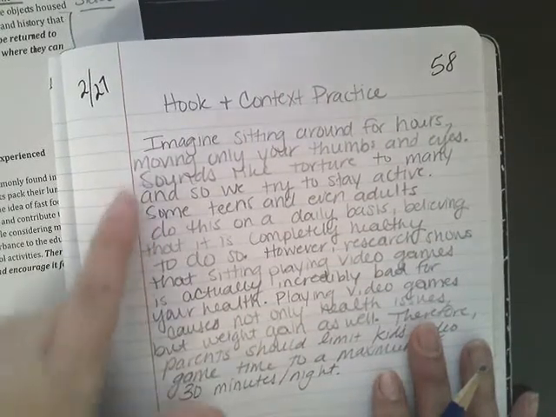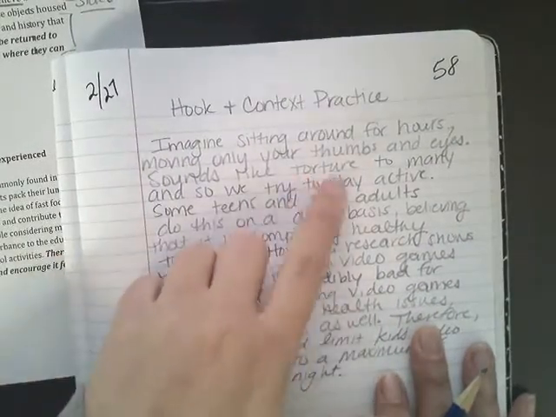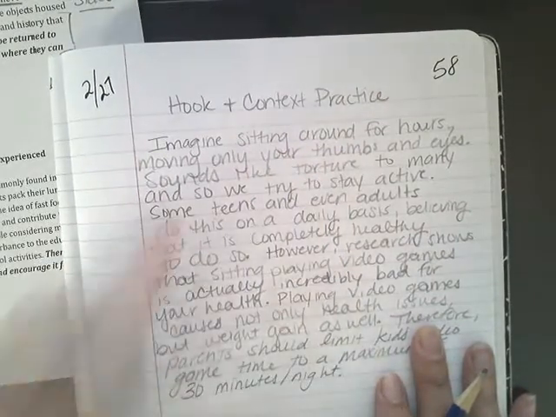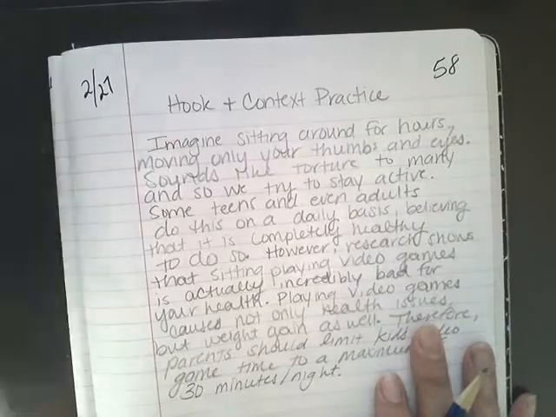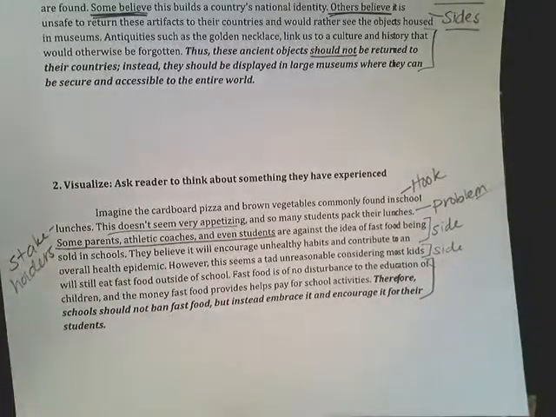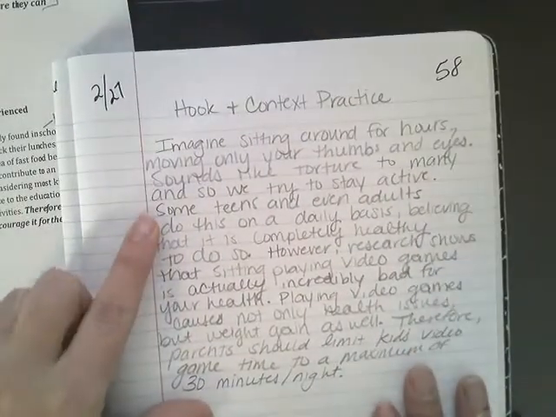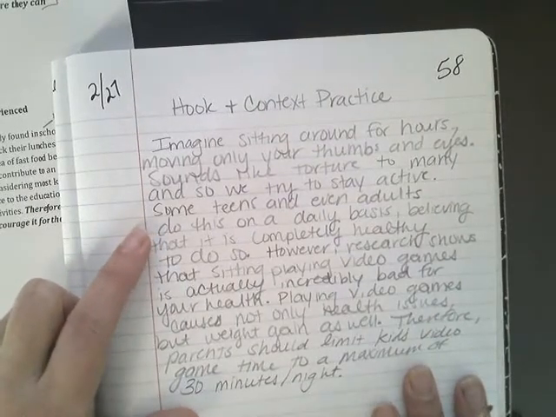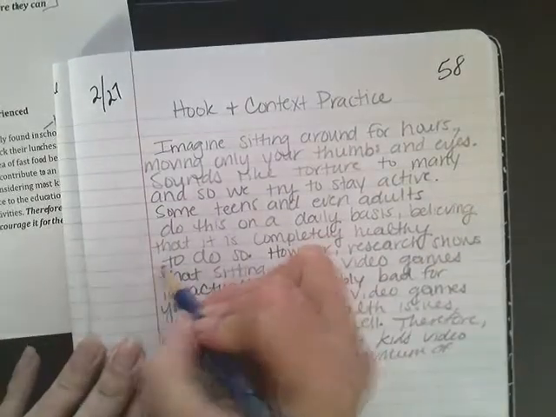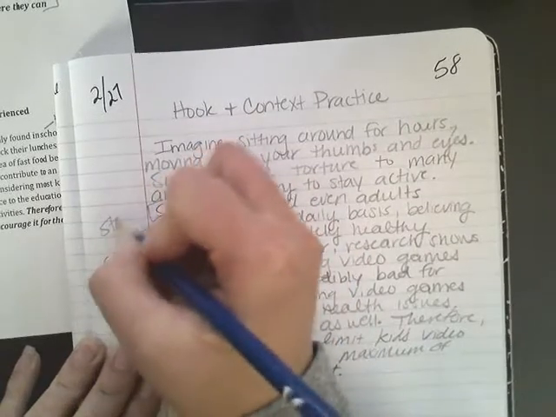So there I started getting into the idea that this is a problem, right? That if you're sitting around for hours, that's not a good thing, right? And so the rest of us try to stay active. The next thing there was stakeholders. Some parents, athletic coaches, and even students are, and then we bring up the sides. So I have the same thing. Some teens and even adults do this on a daily basis, believing that it is completely healthy to do so. All right, so there is the one side, right, with that stakeholder.